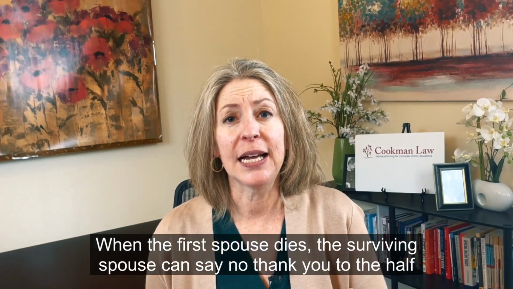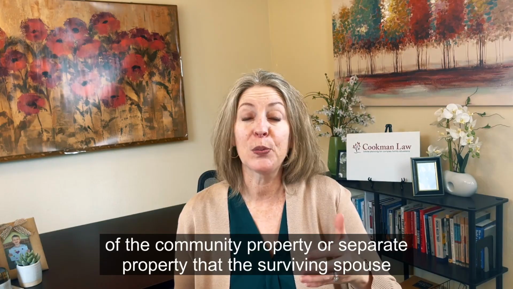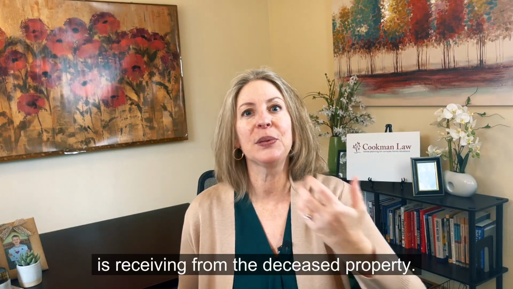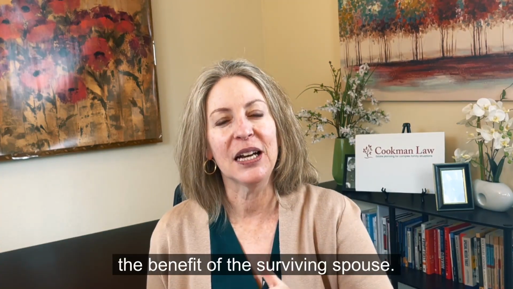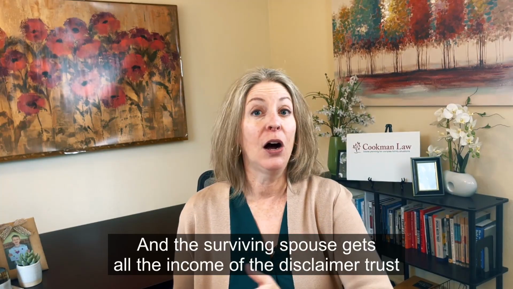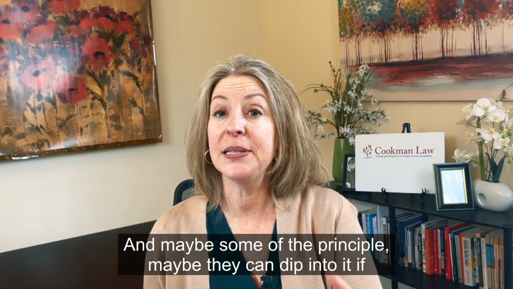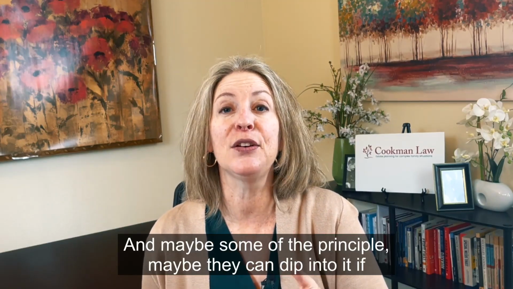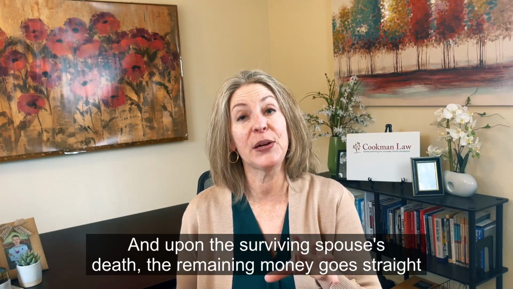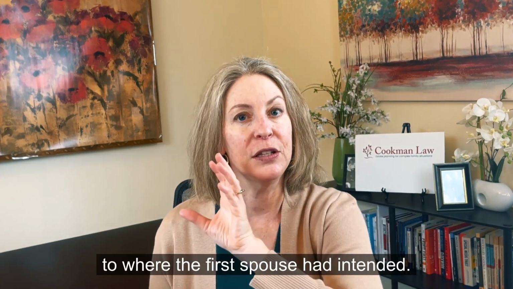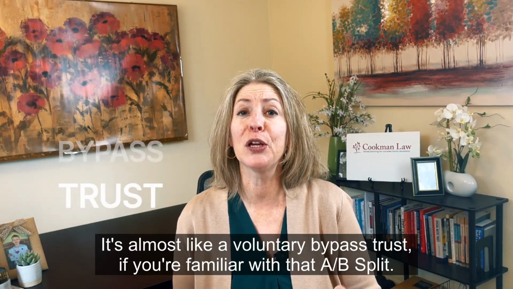When the first spouse dies, the surviving spouse can say, no thank you, to the half of the community property or separate property that the surviving spouse is receiving from the deceased property. In that case, that money goes into a disclaimer trust for the benefit of the surviving spouse. And the surviving spouse gets all the income of the disclaimer trust during the surviving spouse's lifetime, and maybe some of the principal, maybe they can dip into it if they're allowed to, but they can't change the terms of the disclaimer trust. And upon the surviving spouse's death, the remaining money goes straight to where the first spouse had intended. So it's almost like a voluntary bypass trust, if you're familiar with that A-B split.